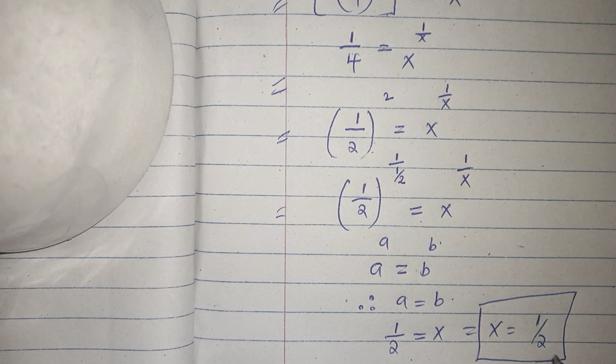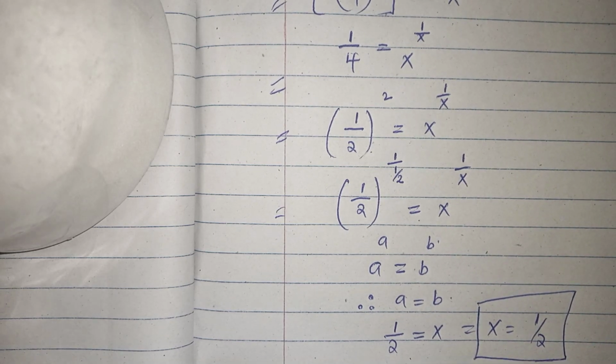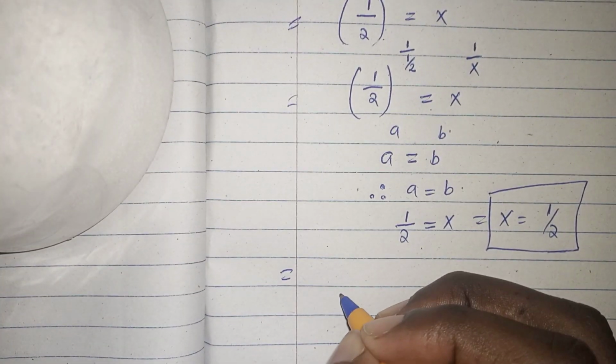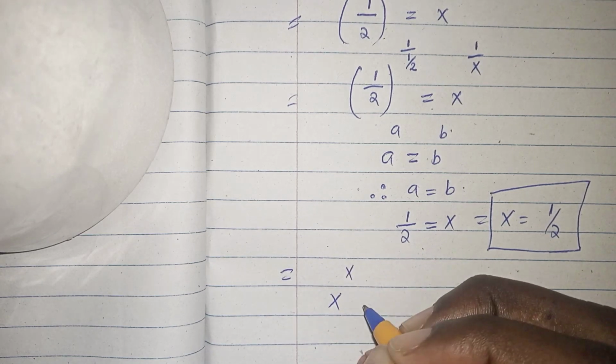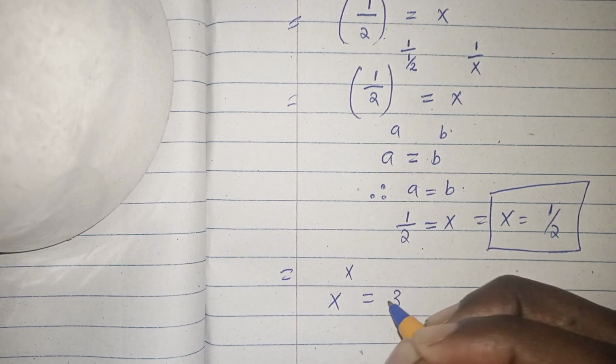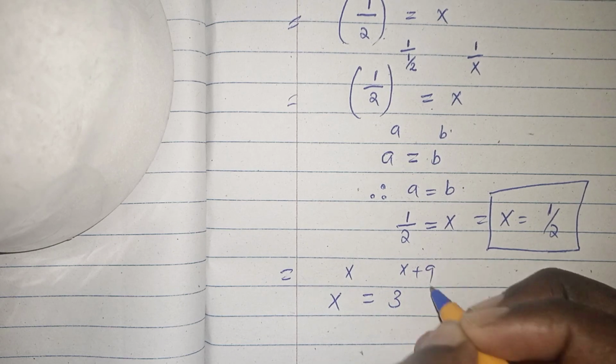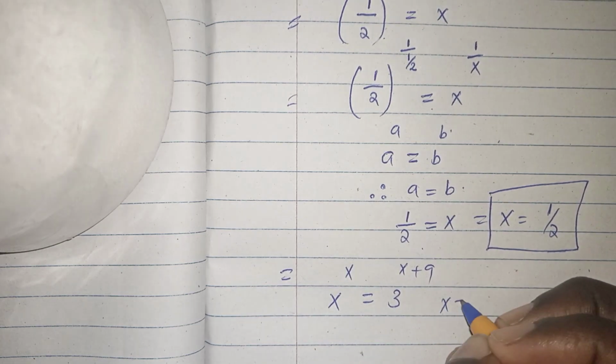So we have a similar equation. So let us solve this. So we can solve x^x = 3^(x+9). So what is the value of x?